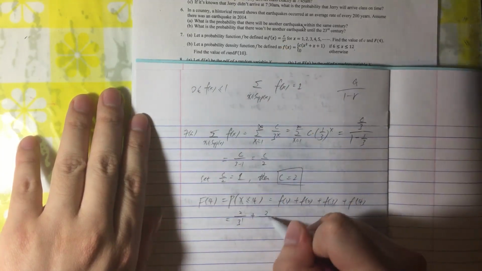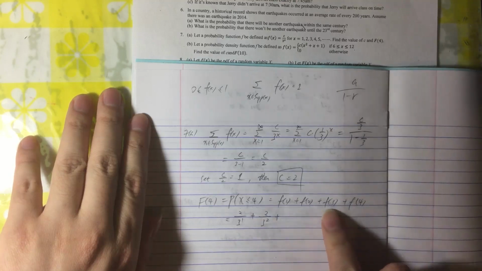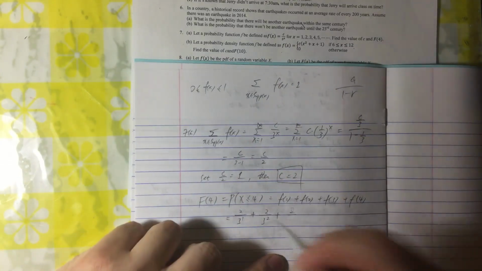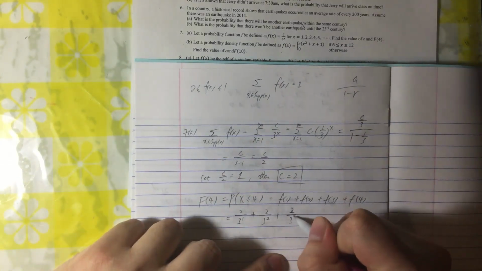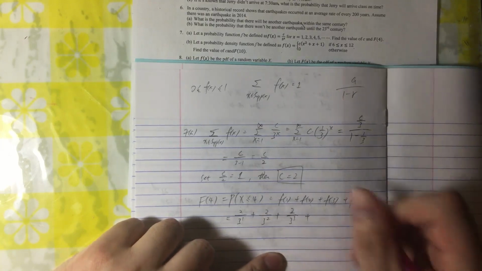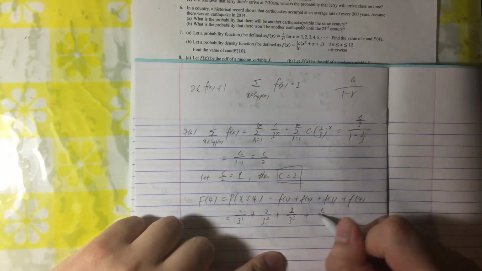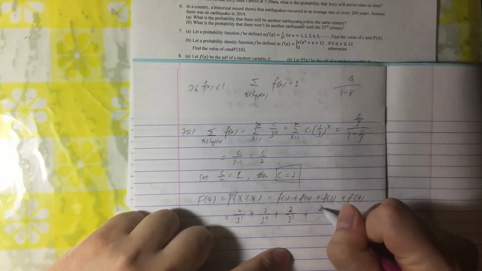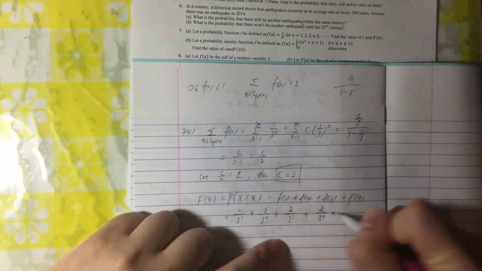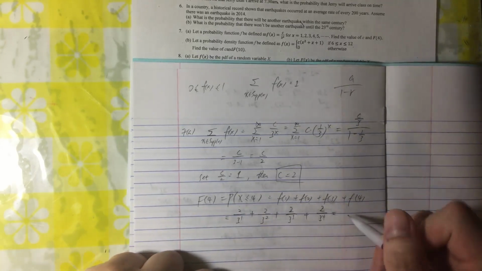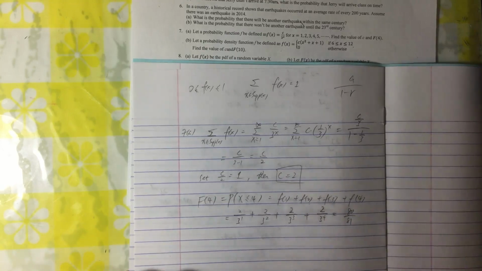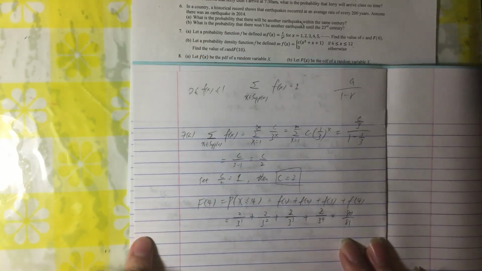I get 2 over 3 to the power of 2. For f of 3, I plug in 3 for x. I get 2 over 3 to the power of 3. For f of 4, I plug in 4 for x. I get 2 over 3 to the power of 4. Then adding up, I get 80 over 81. That's part A.